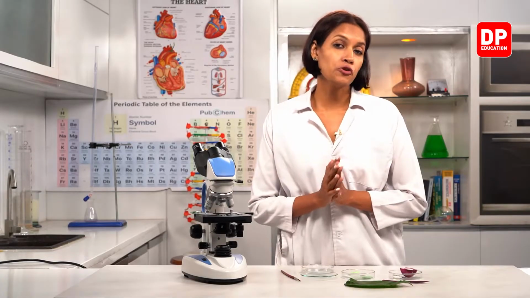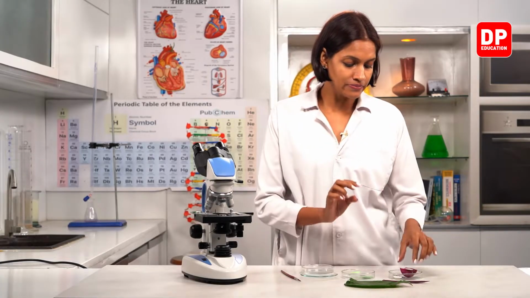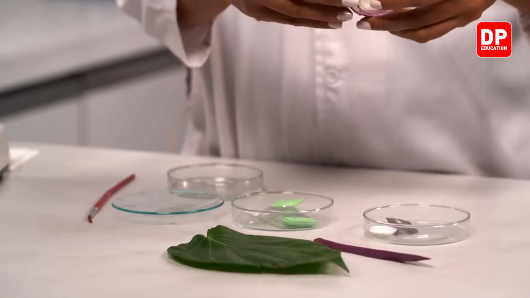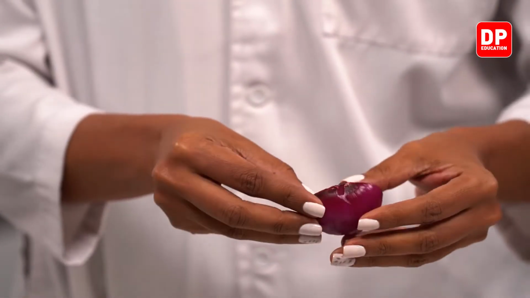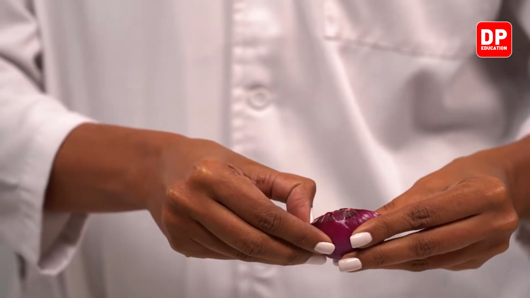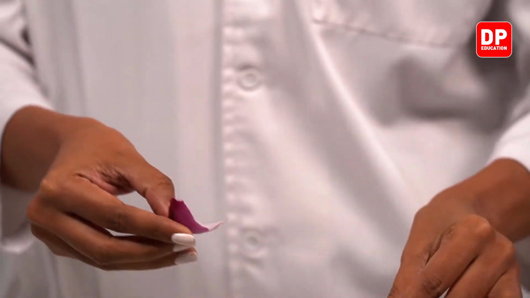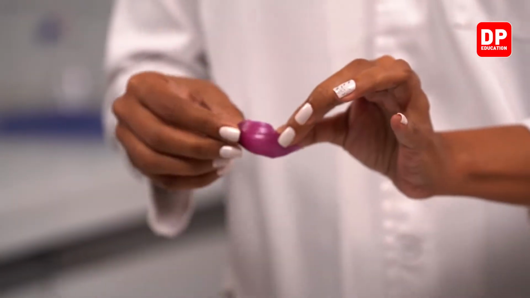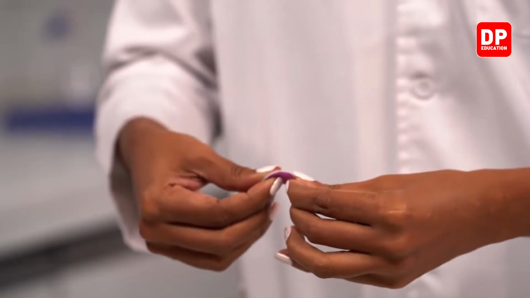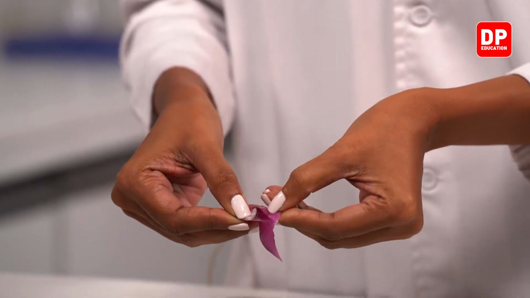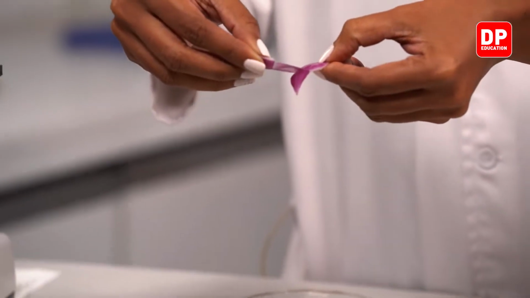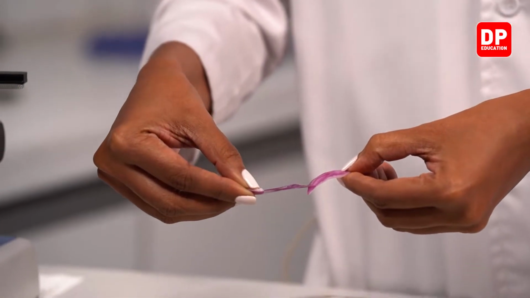Right. First of all, I'll show you all how to make a specimen using this onion peel. So we need to take a piece of onion like this, and we need to obtain a very thin peel of this one. So I'm going to take a piece like this, and I'm going to break it like this, and there we can obtain a peel very easily, right?